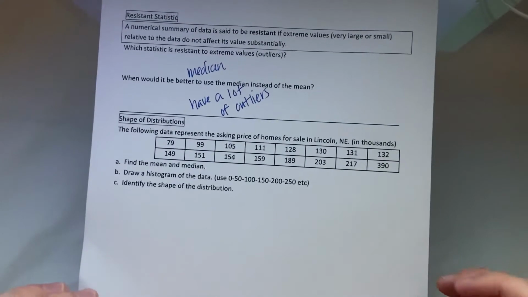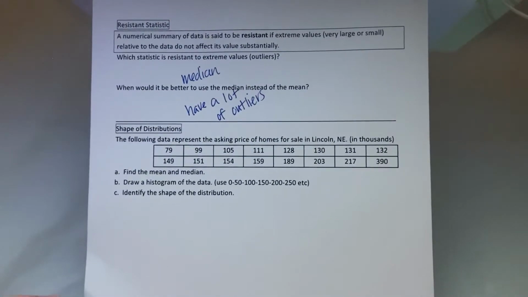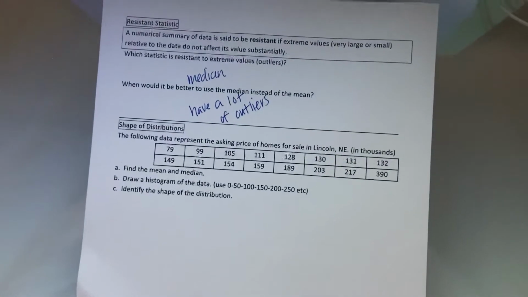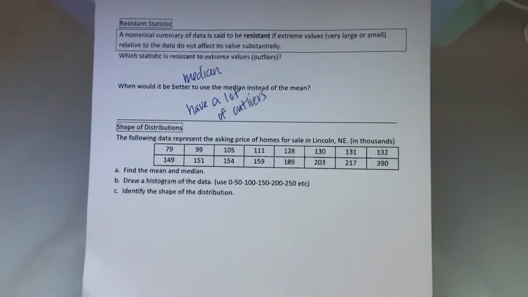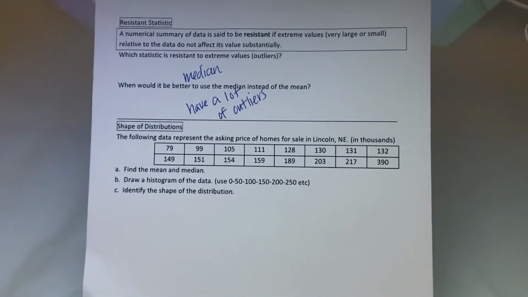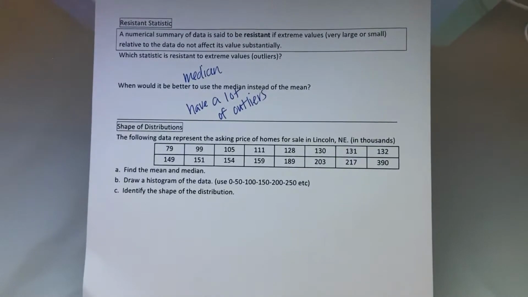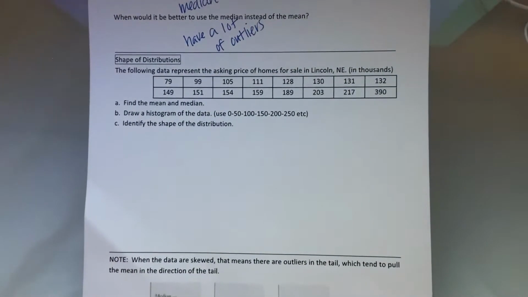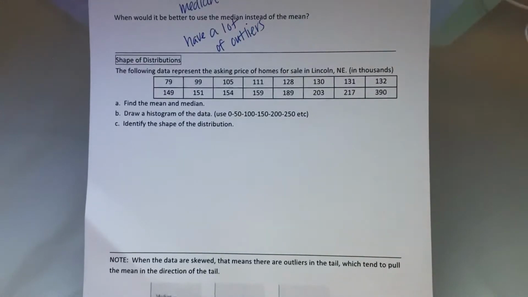Okay, let's talk about the shape of distributions. In order to do that, let's remind ourselves what we just talked about: the resistance statistics, and the median is more resistant to outliers than the mean. So the shape of distributions. When you have a skewed left or skewed right, the skew tends to pull the mean towards that direction because it's less resistant, whereas the median doesn't move very much either way.